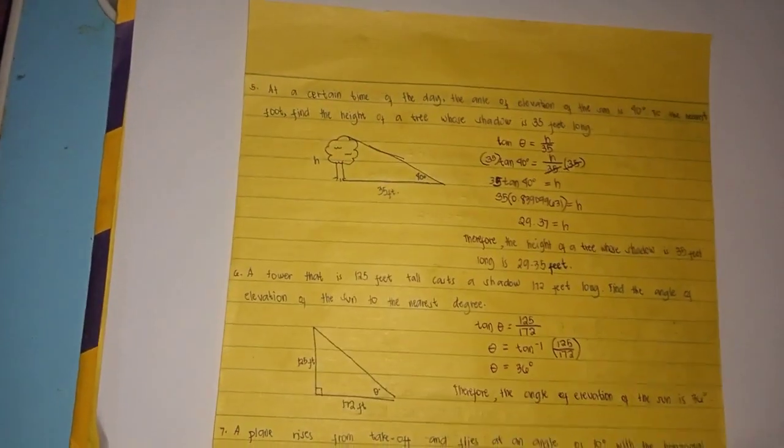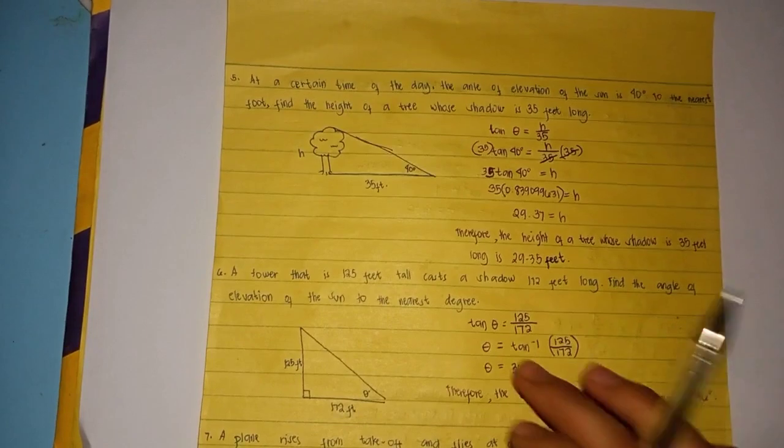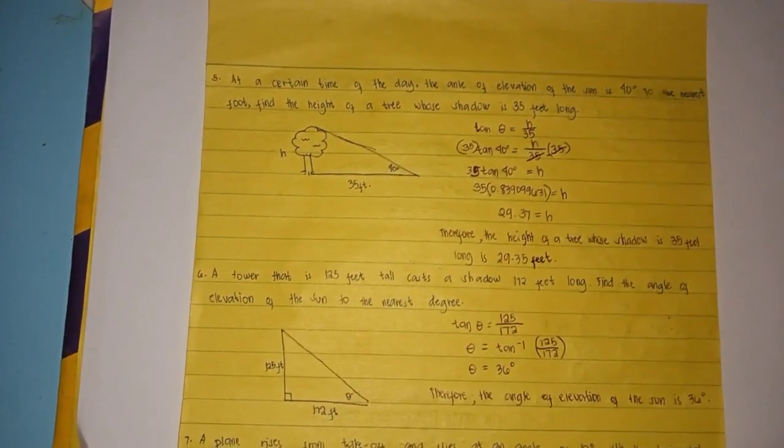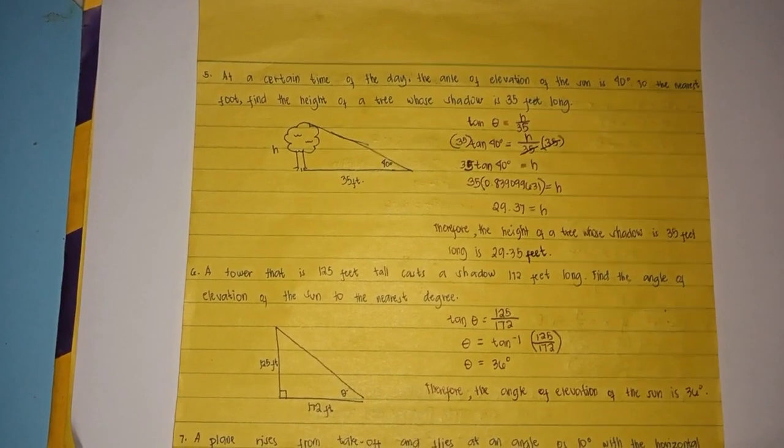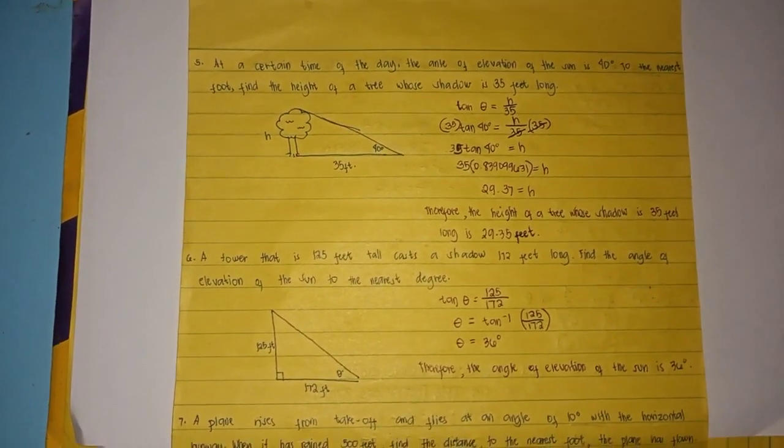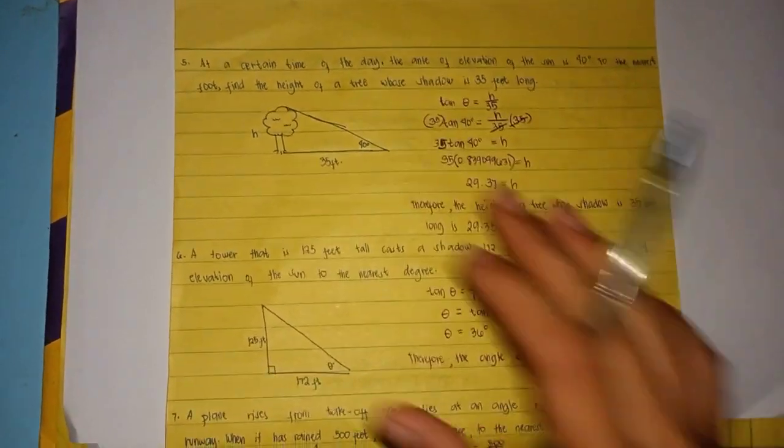So right now, I'm going to solve problem number 5. Problem number 5 is: at a certain time of the day, the angle of elevation of the sun is 40 degrees. To the nearest foot, find the height of the tree whose shadow is 35 feet long. First, we're going to illustrate. The angle of elevation of the sun is 40 degrees.